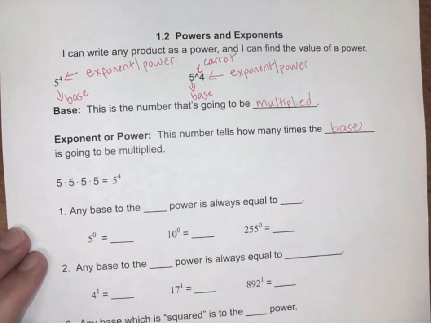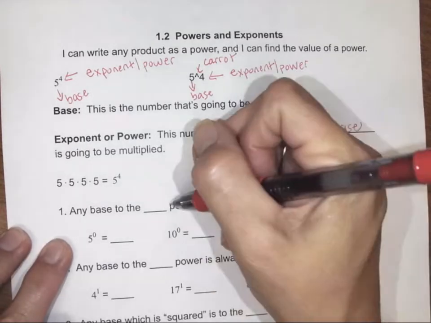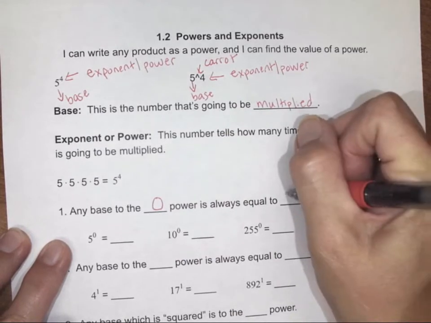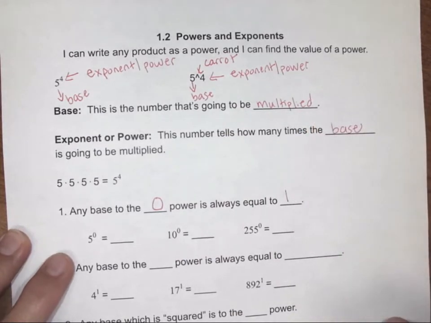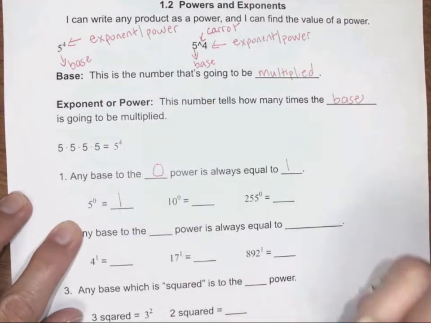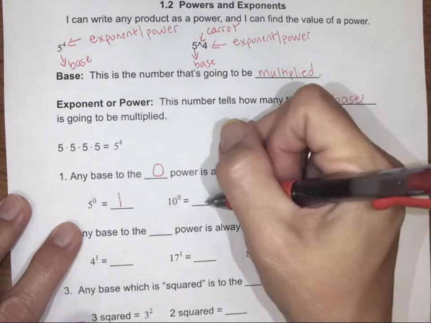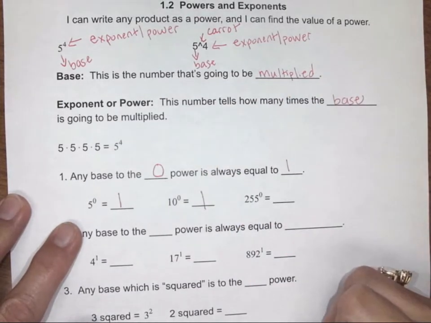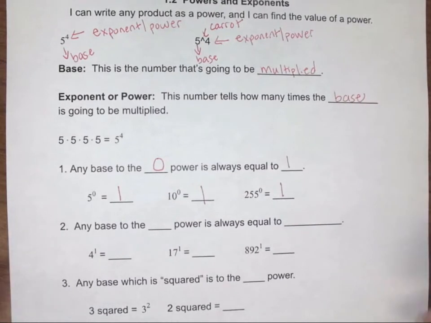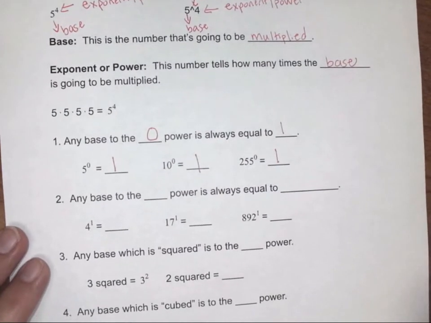Let's go over some simple rules with powers and exponents. Number 1, any base to the power of 0 is always equal to 1. Therefore, 5 to the power of 0, what is the answer? It's 1. 10 to the power of 0, same thing, 1. 255 to the power of 0, 1. Yes, that's right. Any base to the power of 0, it doesn't matter what the base is, if it's to the power of 0, it always equals 1.